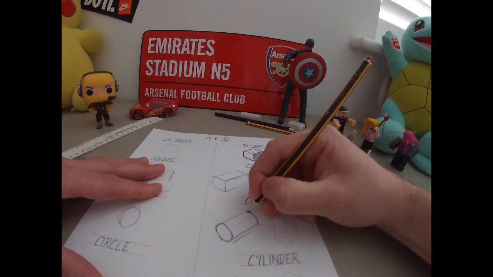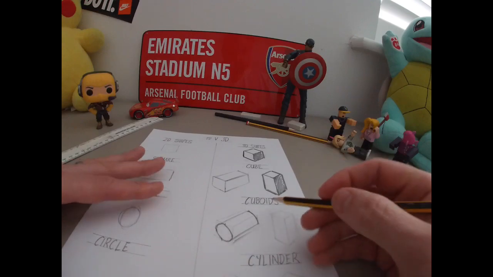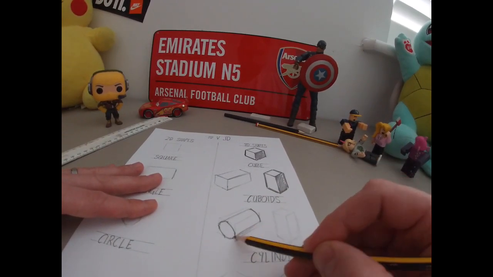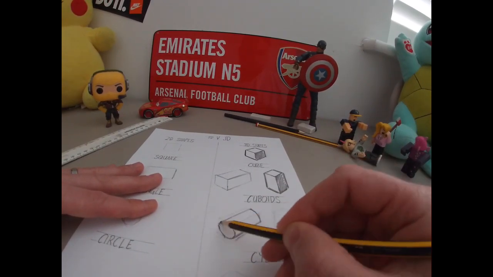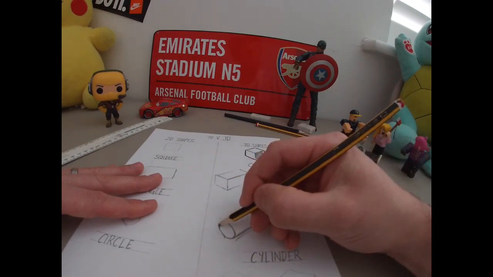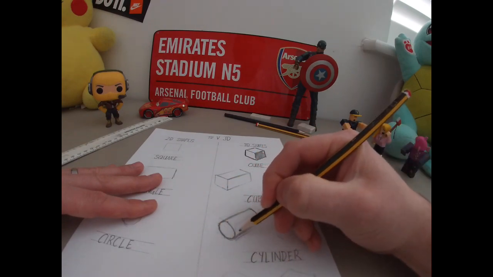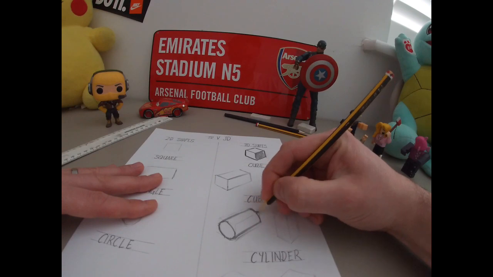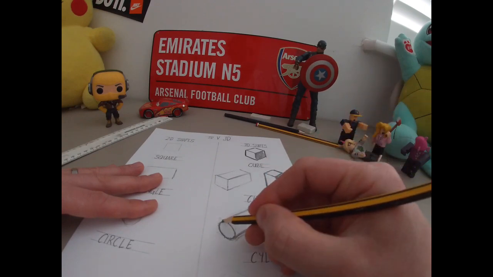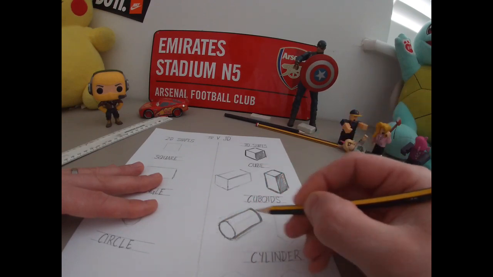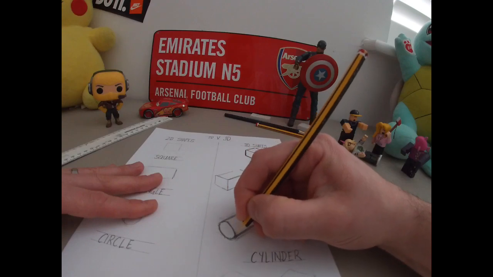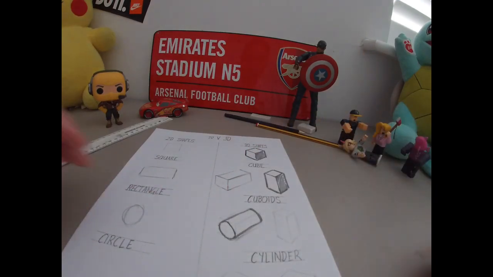So, there we go. Right, and you can thicken your lines around the outside. Thicken your line around the outside. And just go over the lines you want to keep here. Right, so we've got a cylinder line down.